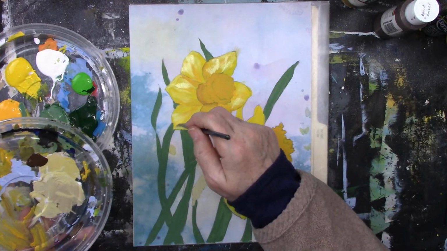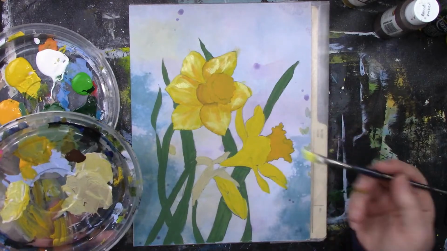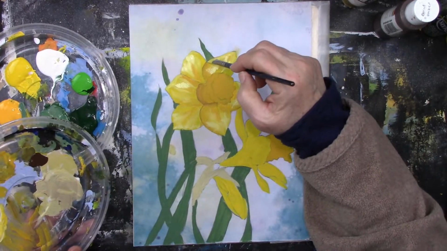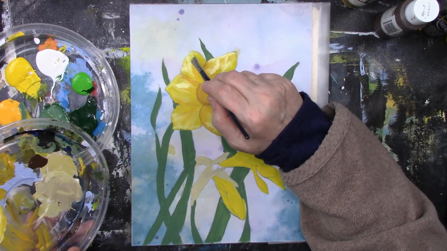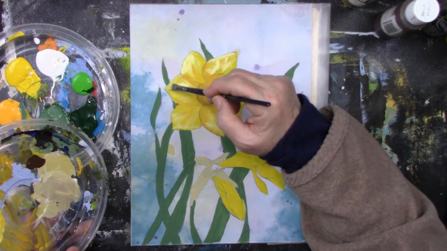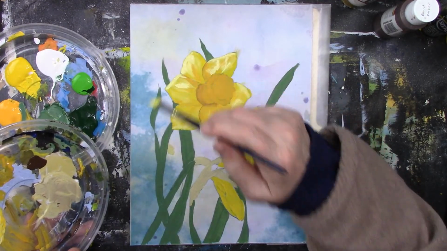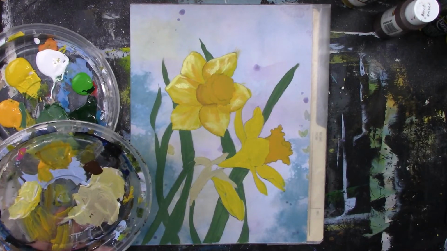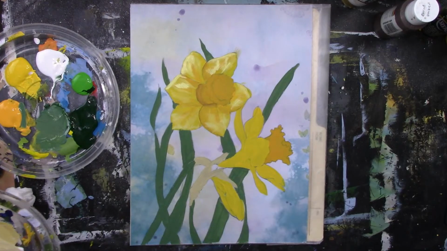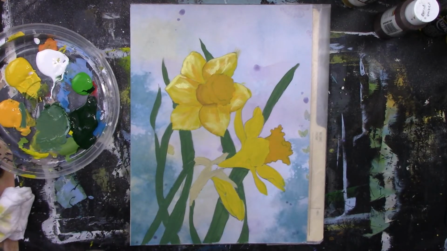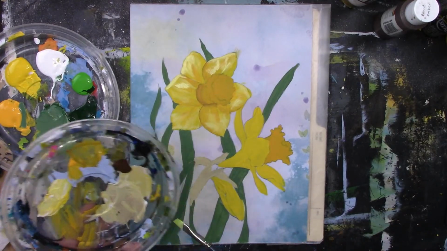It's kind of impressionistic rather than a very detailed botanical drawing. Sometimes they're fun to do. I like doing these, and then there's no worrying about whether it's proper or not. You know it's a flower, and you know it's a daffodil, so just play with it the way you want.